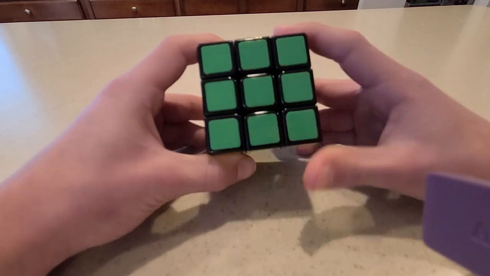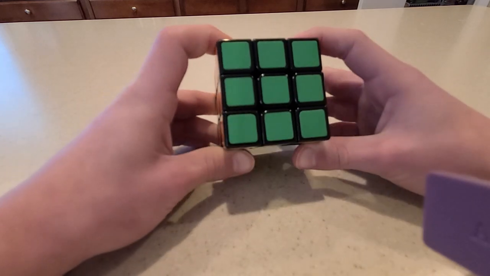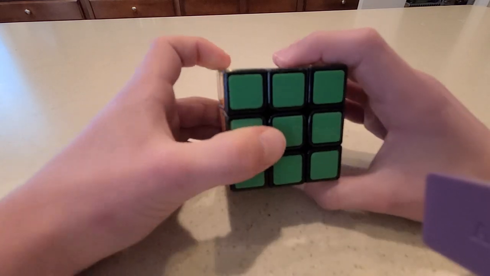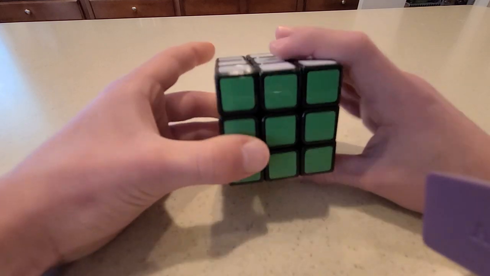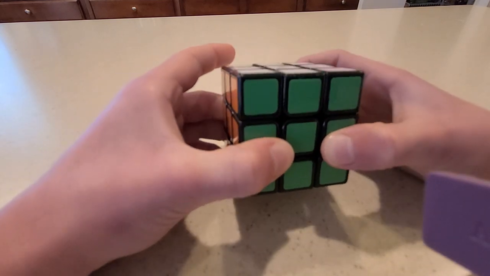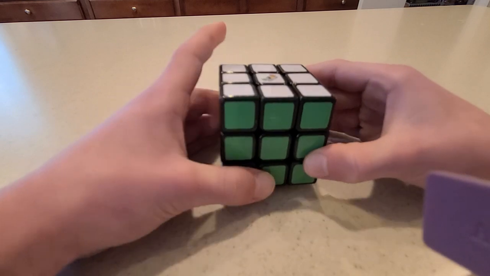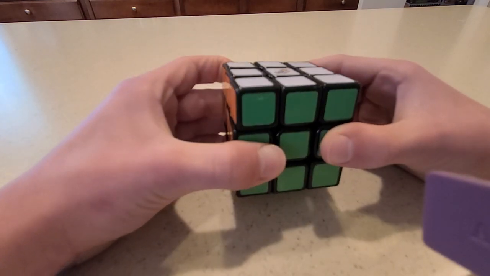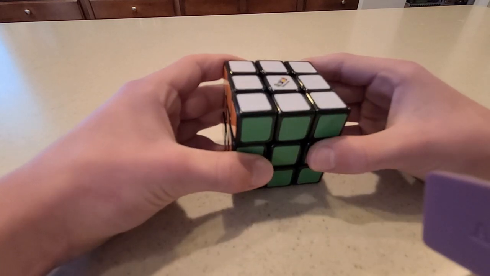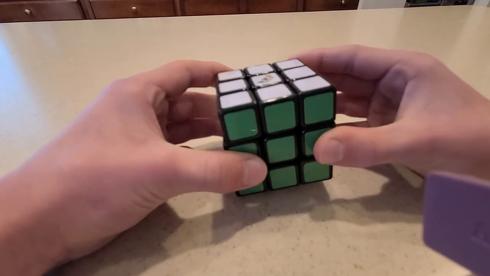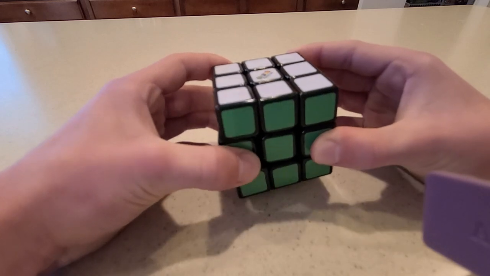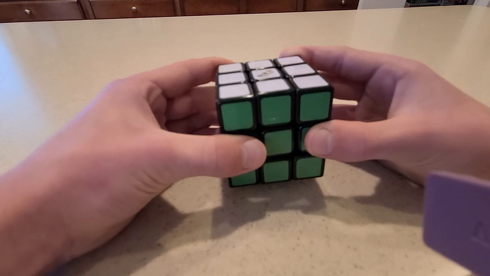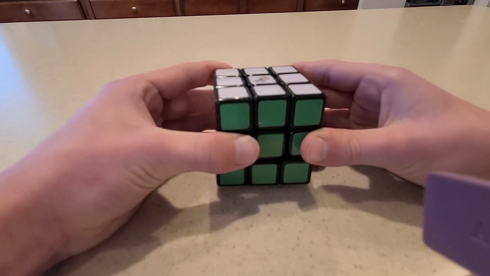And then there's also this thing called algorithms. An algorithm is a certain sequence of moves that you have to do in a certain order. So let's try some. This one I am about to show you is called the right hand algorithm. We will be using it a lot in this tutorial.